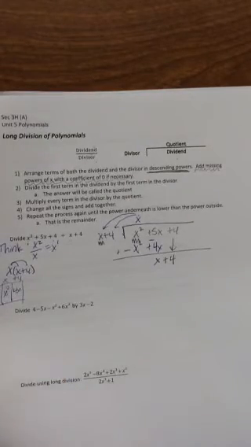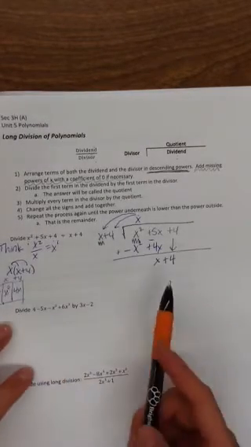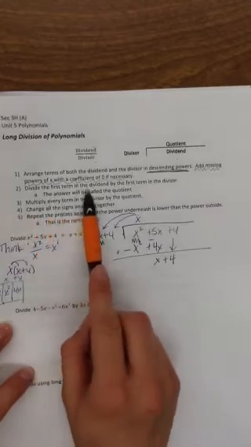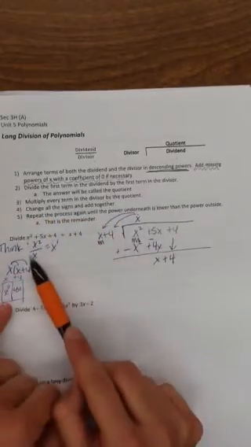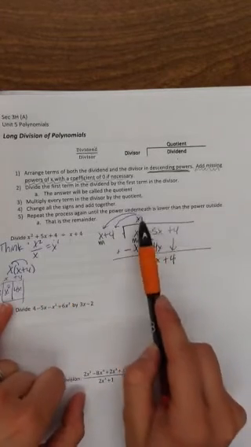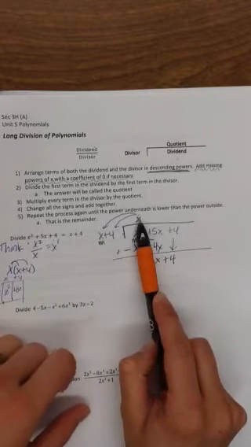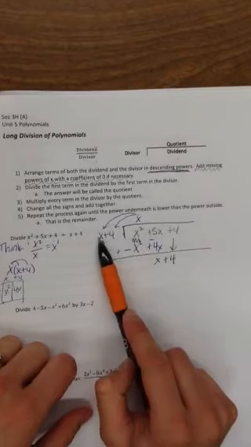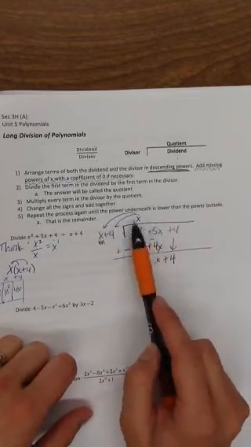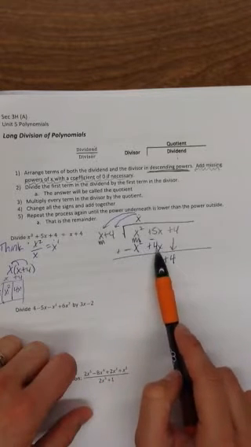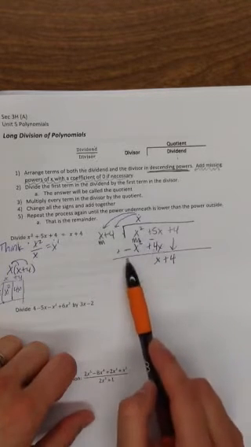Then we start that same process over again to do the same thing. So notice, divide the first term by the first term of the divisor. That was this part right here, x squared divided by x. That's what we're thinking. We put that on top. Then we're going to multiply the divisor by the quotient. So this is the divisor, that's the quotient, so I pointed backwards. Multiply those two, put that answer here. You're going to change the signs and then add everything together.